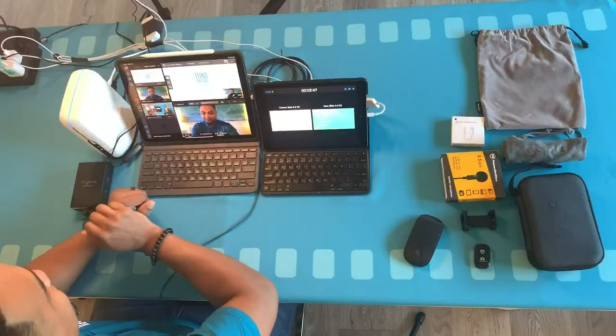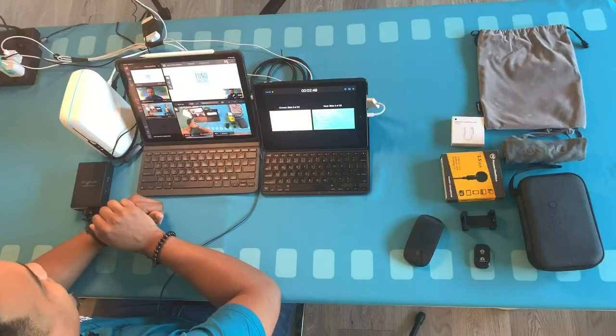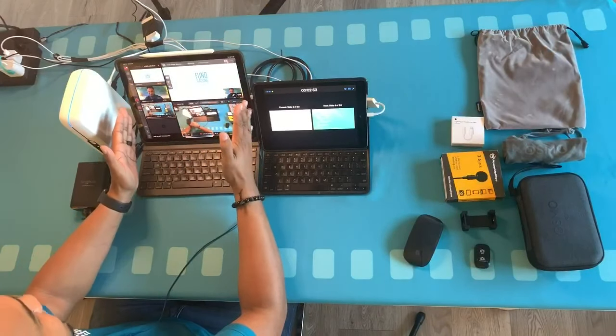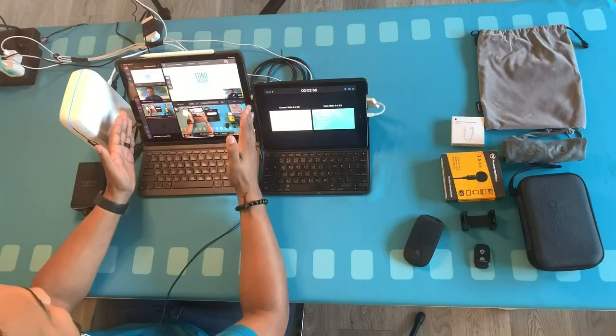So without further ado, let's jump right into this presentation really quickly. The cool thing is I'll show you just a top view of what I'm actually using here. You'll see me going from the top and the bottom. Here I have a standard iPad that you can get.